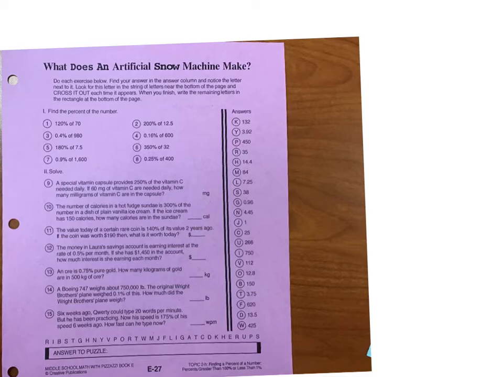Remember that I gave you a couple formulas. One was percent over 100 equals is over of, and then I gave you percent over 100 equals part over whole. Both of these are the same formula, it's just a different way of thinking about it. So the part whole, if I had a test and the number of test questions, that's the whole. How many did I get right? That's the part.